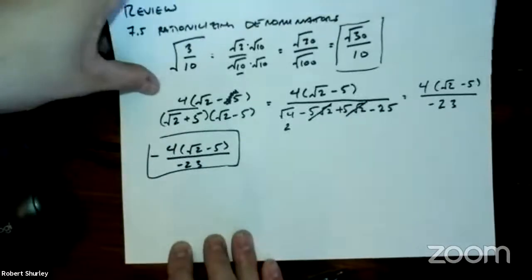And then 7.6 was on solving radicals. So if we're going to solve a radical, there's really an easy solve and a harder solve. Let's look at an easier solve first. So 7.6.